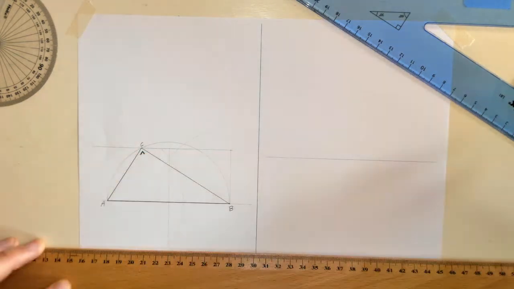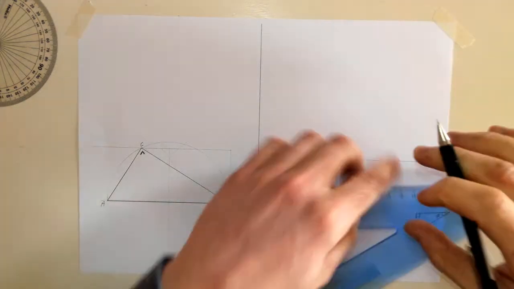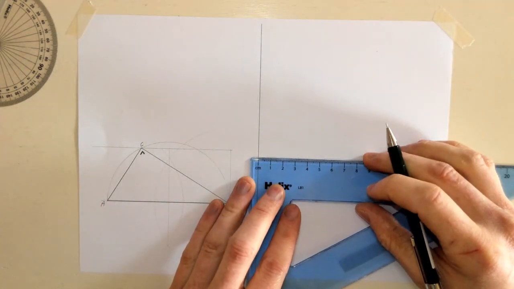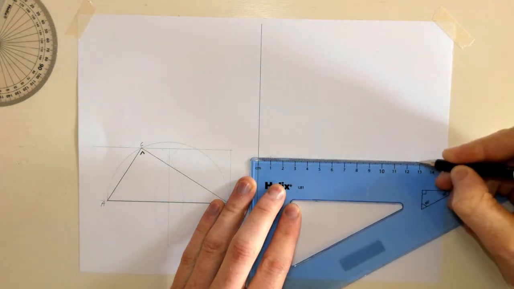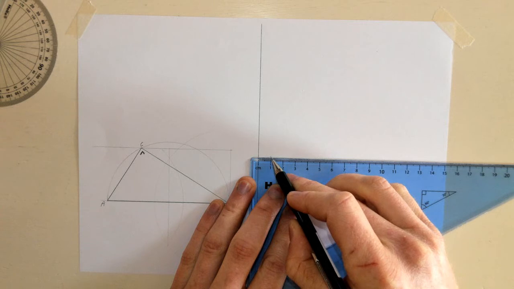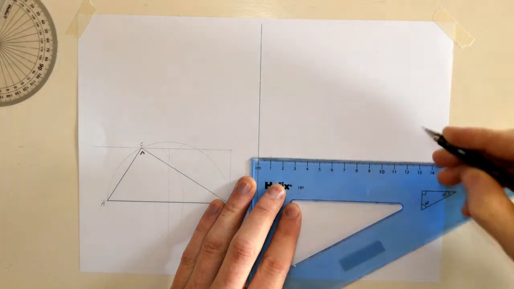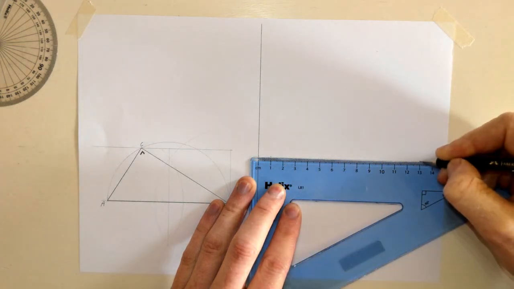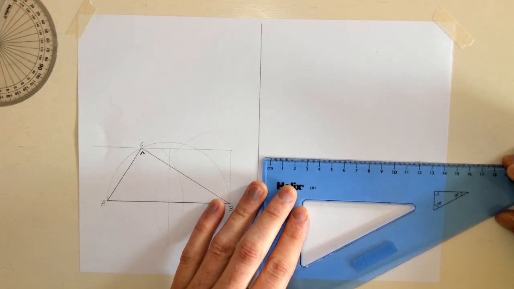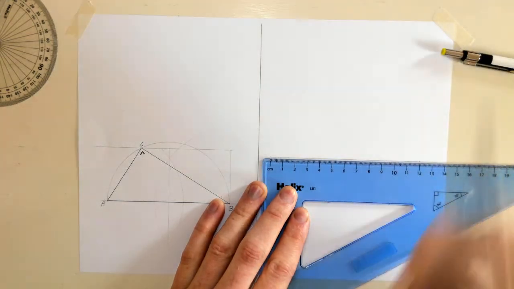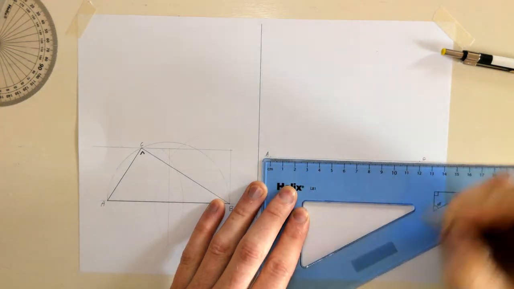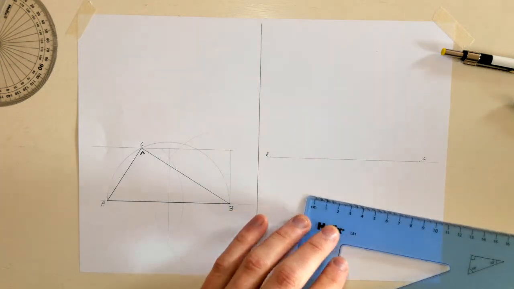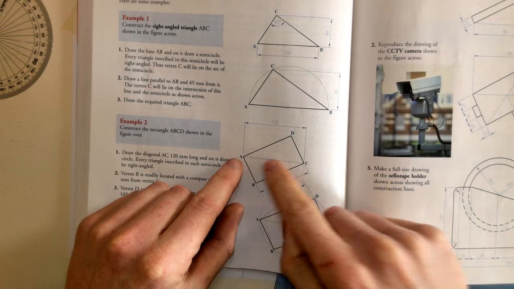We'll draw a light horizontal line. I'm going to measure in 10 from my vertical center line, and then over a further 120 from that point. So I now have 120 millimeters between those 2 points, and I'm going to label them A and C. Next step. So I have this line AC drawn.